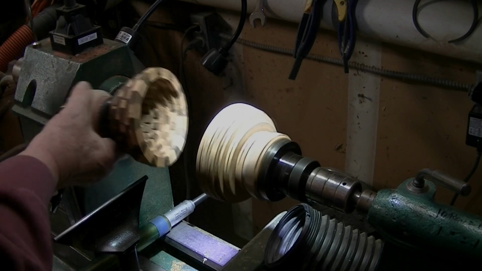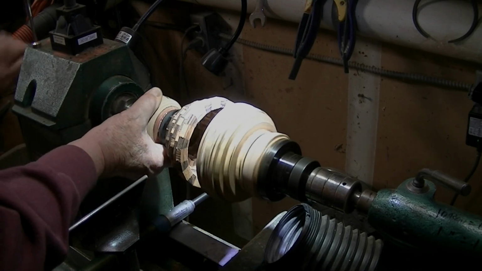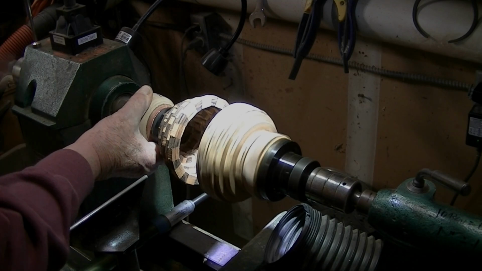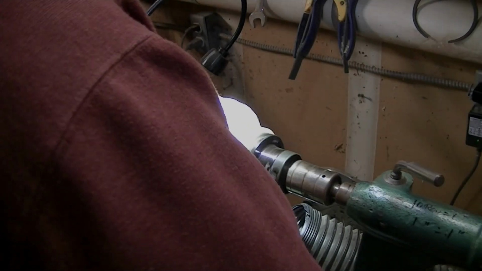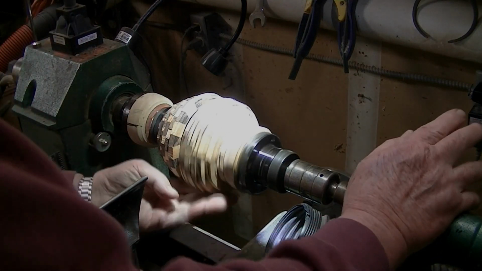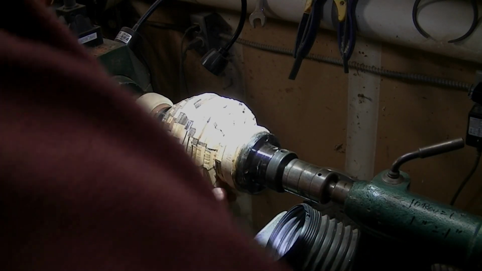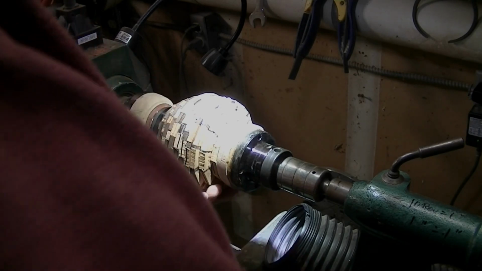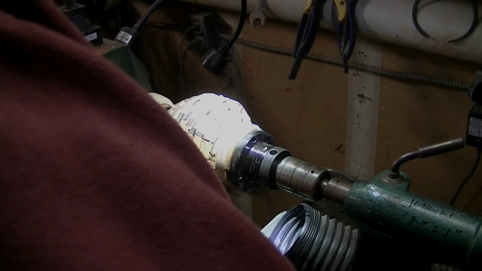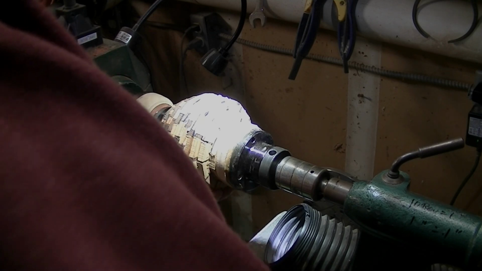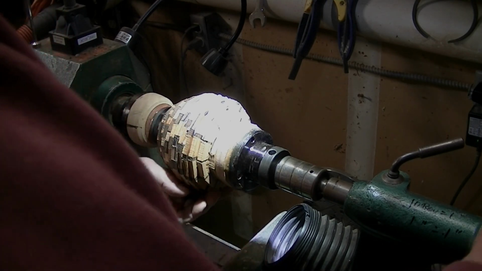So that's the top half. Here's the bottom half going onto the headstock. And what I'm going to do is clamp these two halves together, and this will allow me then to line them up in the order where they're going to be eventually glued, and then to shape the exterior of the vessel first. It's my technique.